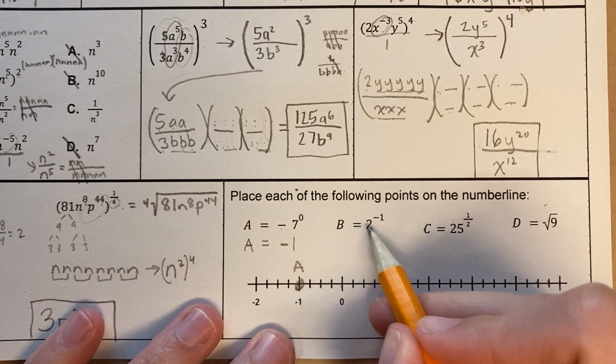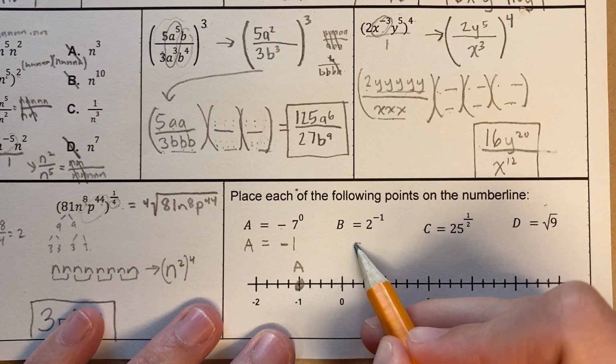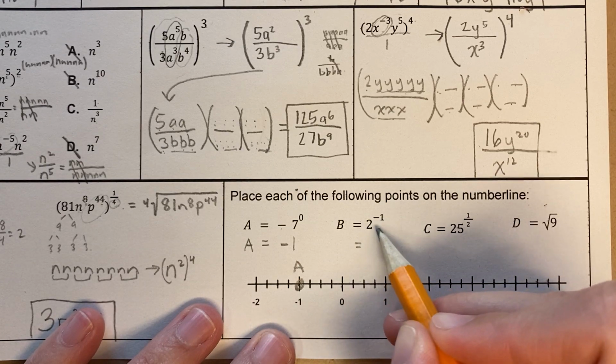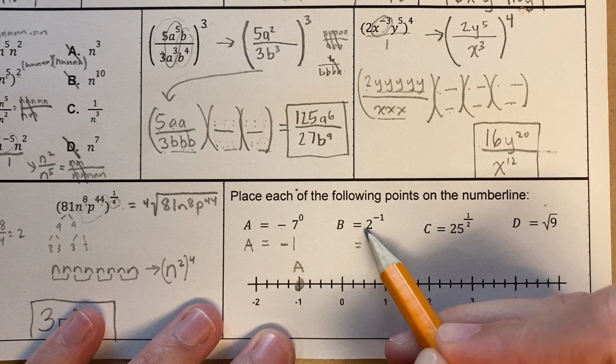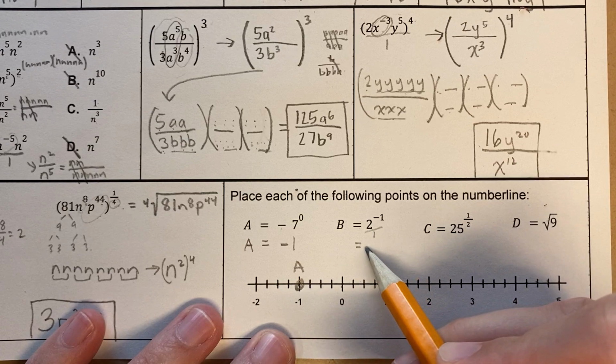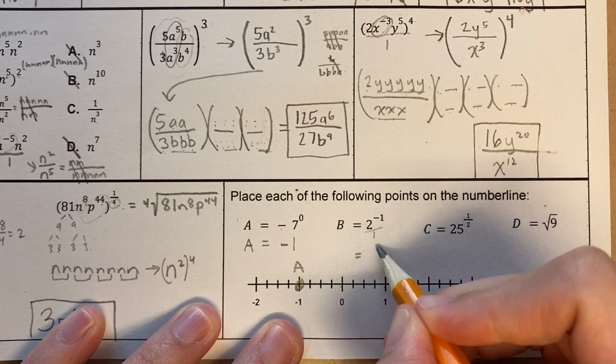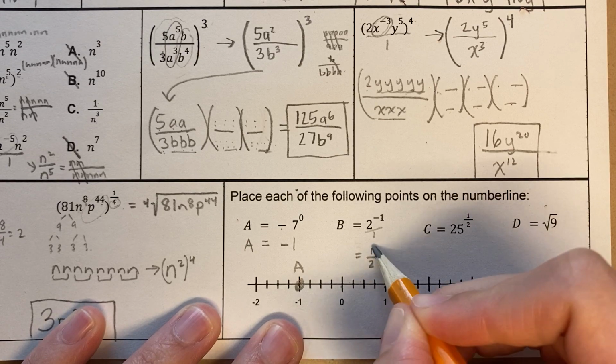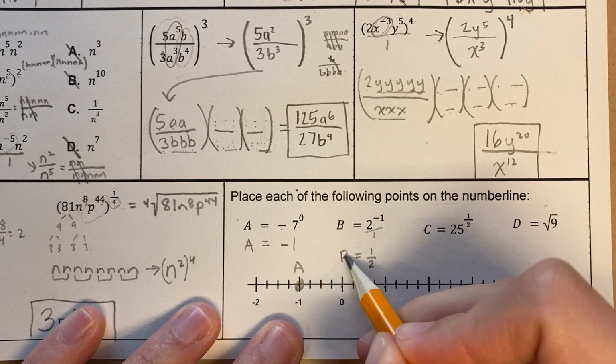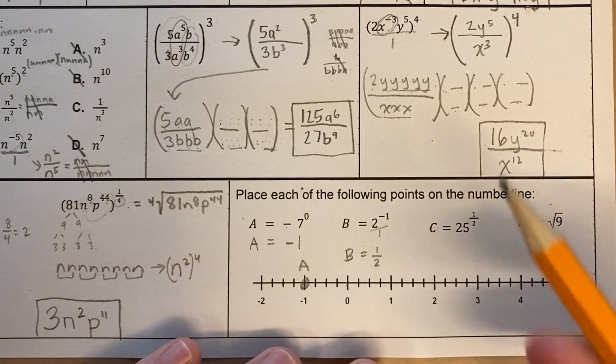Okay, B equals 2 to the -1st. So I remember that with a negative exponent, that means the number is not happy where it is in this fraction. So this is over 1. So if it's 2 to the -1, that means the 2 wants to be on the bottom of the fraction. So that's going to look like this. The 2 moves down to the bottom. So B equals 1/2.